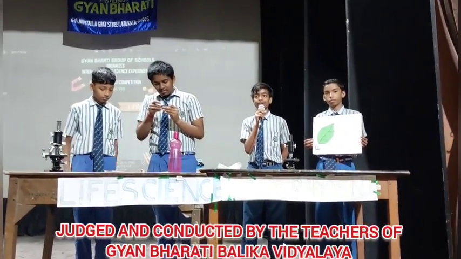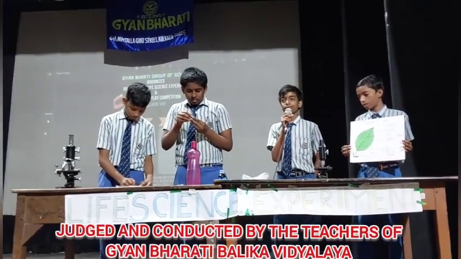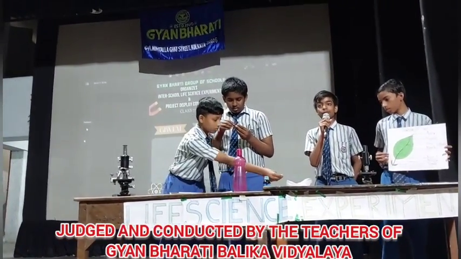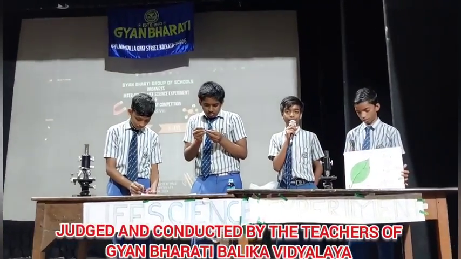Now we are going to see the internal structure of a leaf. For that, we have to cut the leaf with the help of a blade, and then we have to observe it under a microscope. My friend Abhay will do it.